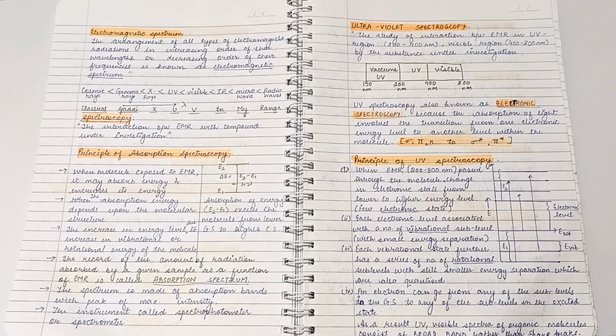UV spectroscopy is also known as electronic spectroscopy because the absorption of light involves the transition from one electronic level to another level within the molecule. That is from sigma, pi, n to sigma star and pi star. Don't worry, we are going to read all this in detail in further videos.